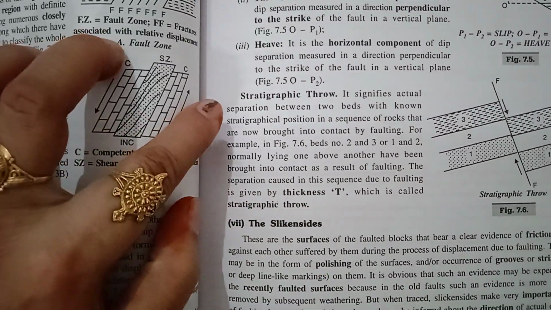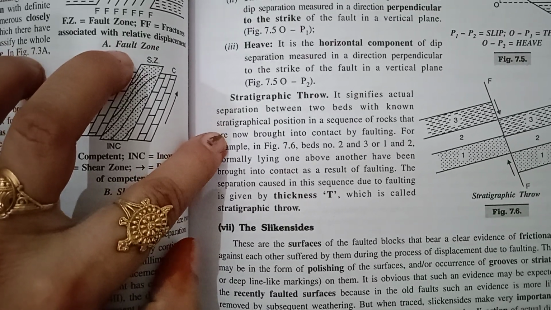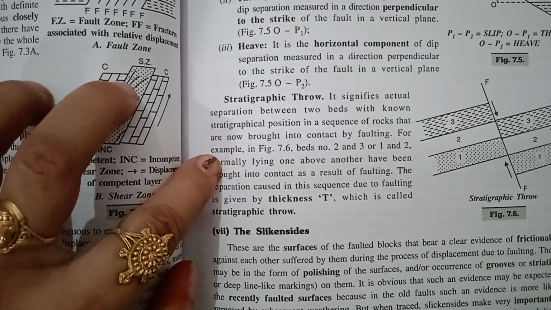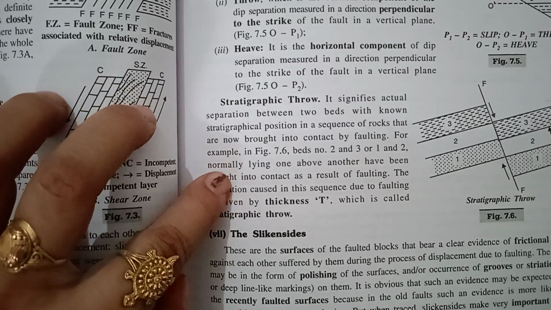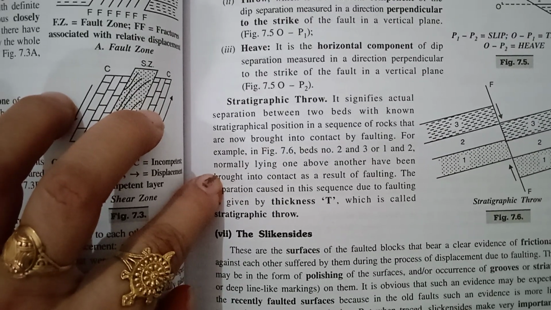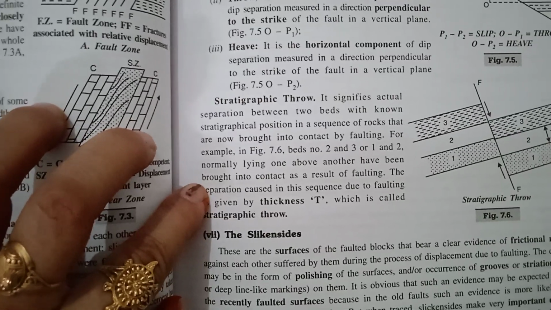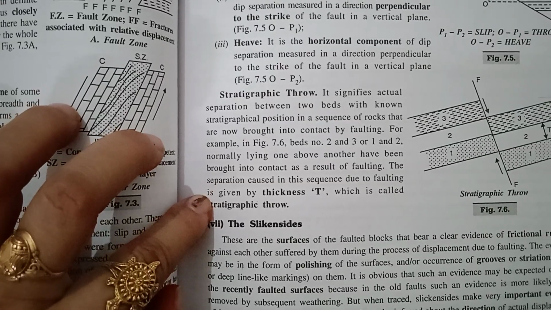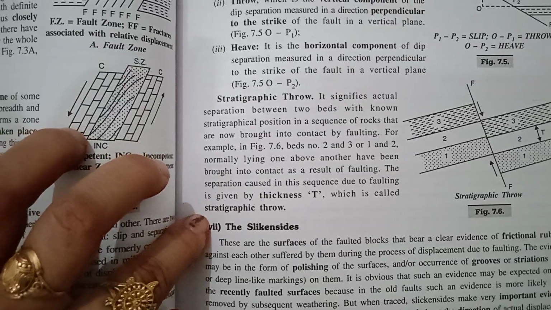So stratigraphic throw signifies the actual separation between two beds with a known stratigraphical position in a sequence of rocks that are now brought into contact by faulting. So for example, in the figure, bed number 1, number 2, number 3, normally lying one above the other, have been brought into contact as a result of faulting. The separation caused in this sequence due to faulting is given by thickness T, which is called stratigraphic throw.